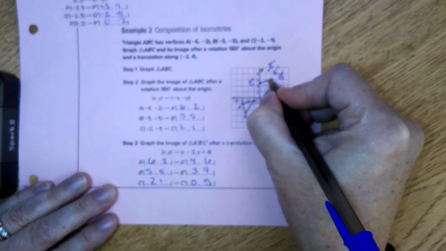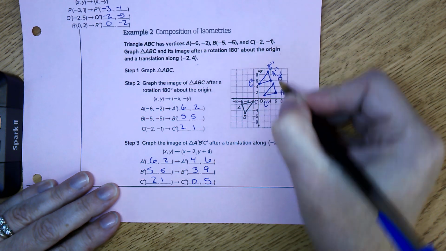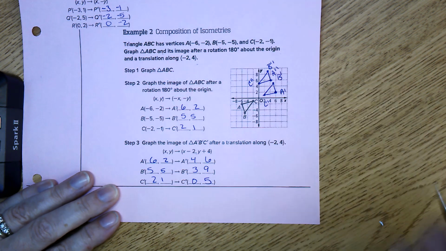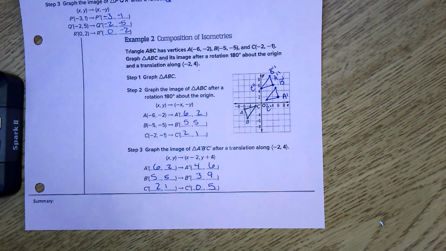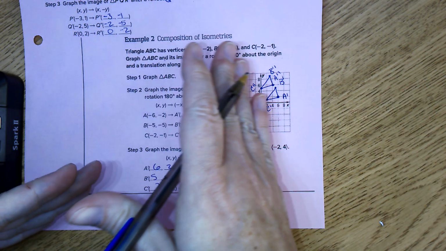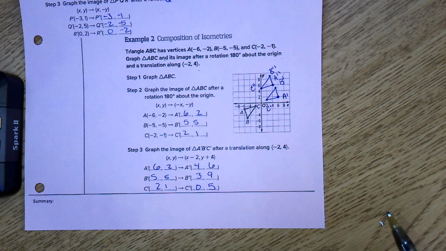So we rotated, and then we translated. Remember, read your directions carefully. Whichever transformation it tells you first, that's what you do first, and then do the other one. Make sure you do them in order so that they come out properly.